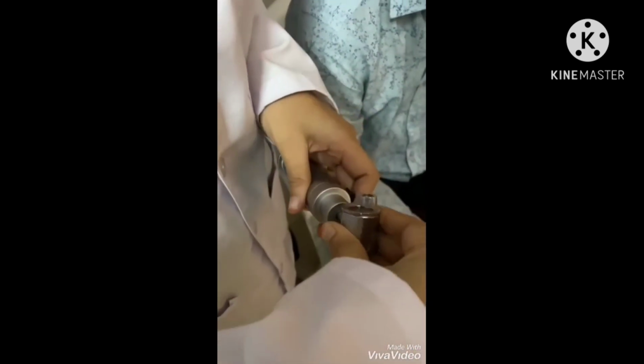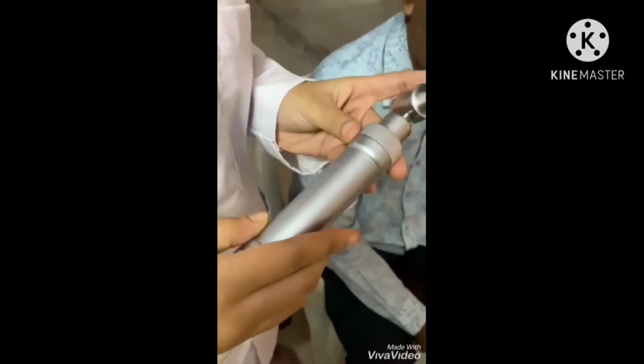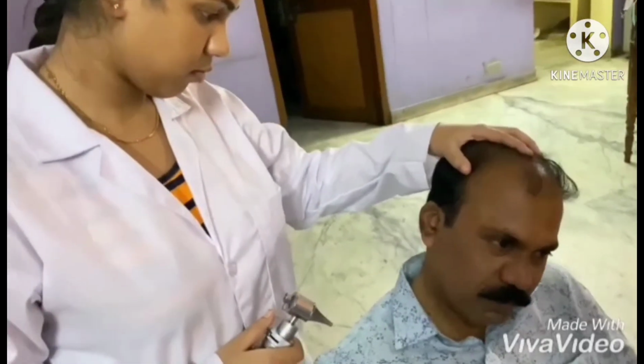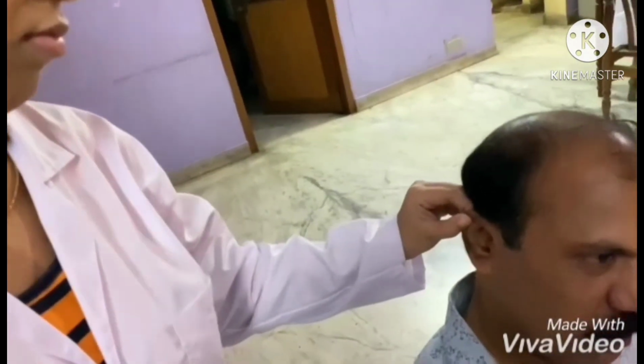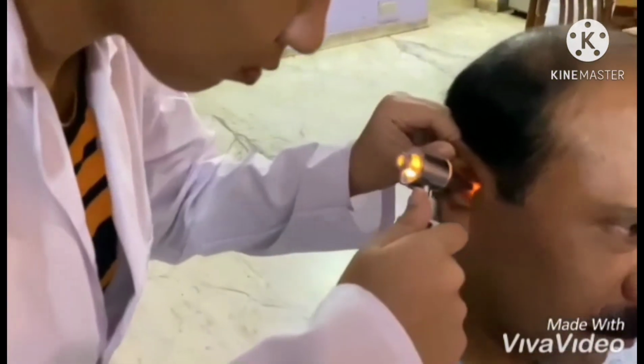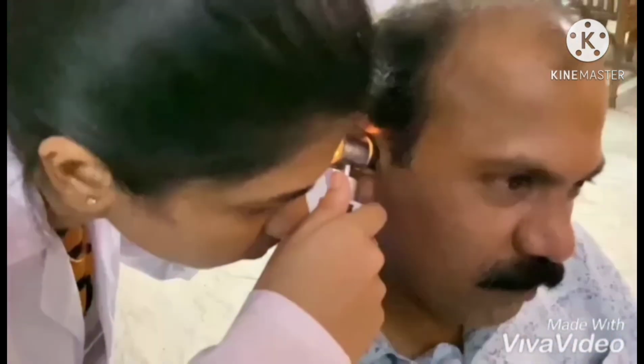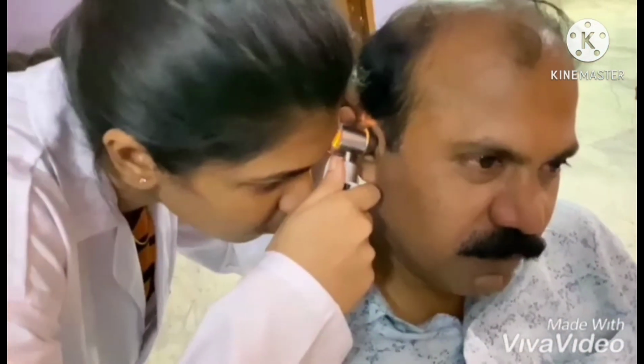Now, examine the eardrum and ear canal using an otoscope. To do this, select the largest speculum that a patient's ear canal can accommodate. Position the patient's head so that you can see through the otoscope comfortably. Straighten the ear canal by grasping the auricle gently and firmly. Pull it upward, back and slightly away from the head.